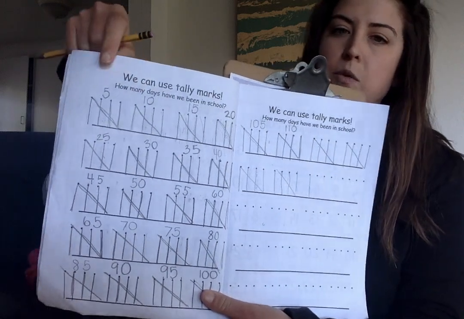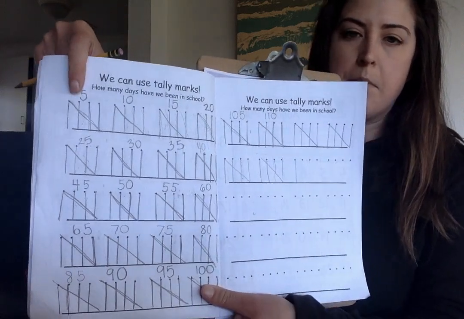Tally marks. This page we're counting by fives. We'll write our numbers in for tally marks on Monday.